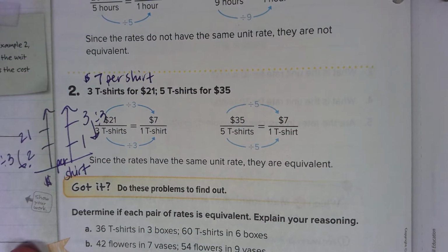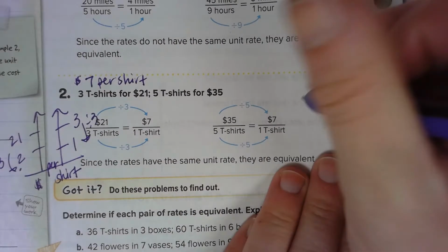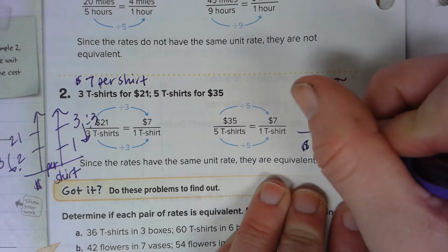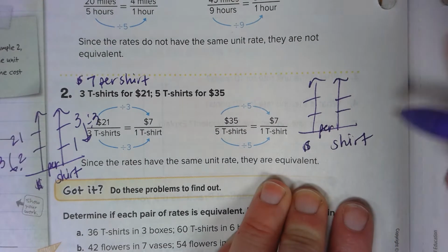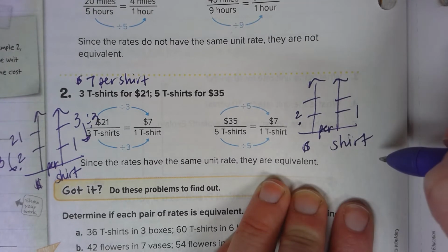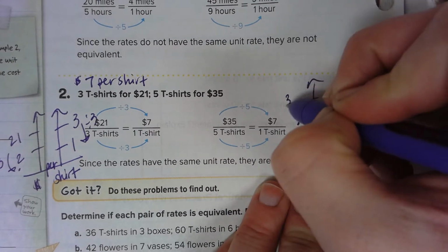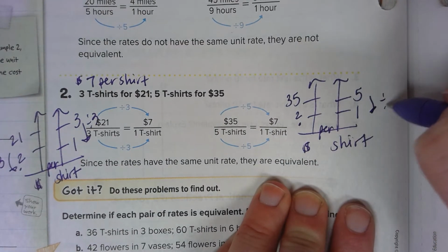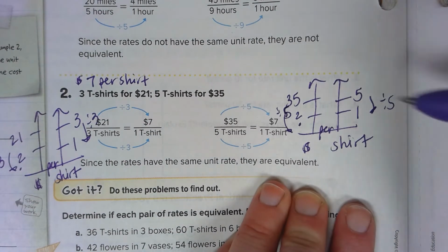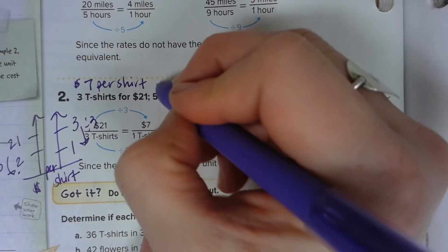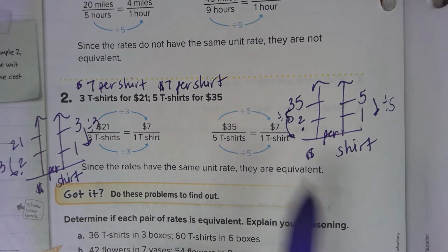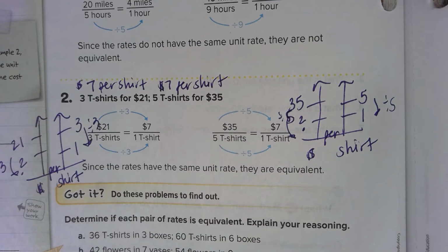Let's do the same thing over here. Dollars per shirt. How much money does 1 shirt cost? We have 5 shirts that cost $35. Divide by 5. Divide by 5. We get 35 divided by 5, 7. So we get $7 per shirt again. Okay, so now looking at this, they both have the same unit rate. So that means they are equivalent to each other.